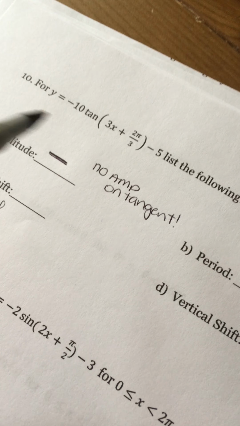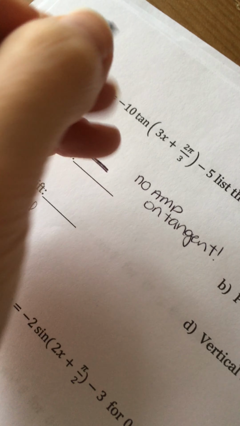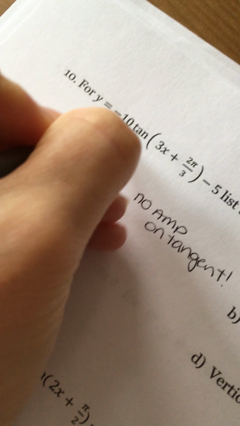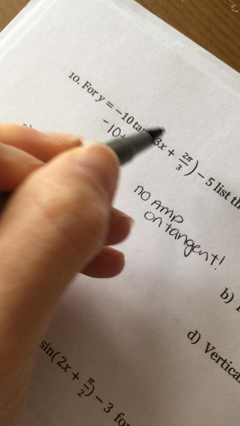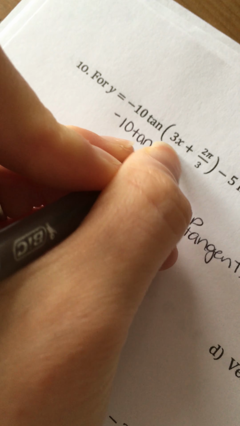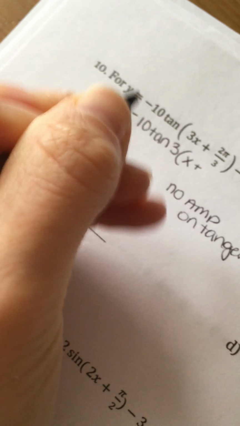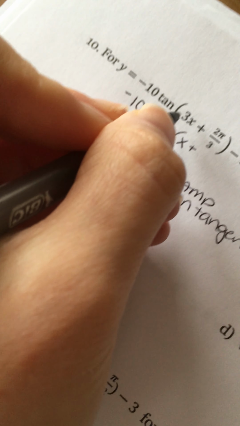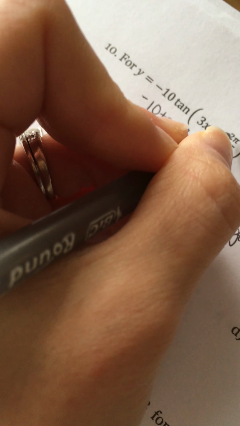All right. Now, this other stuff, what I really want to do is make sure that we factor out anything in front of the variable. So whether that's an x or a theta or whatever it may be, we want to take out this 3. If I divide this by 3, I'll get x. And if I divide 2 pi over 3, I'm going to get 2 pi over 9.